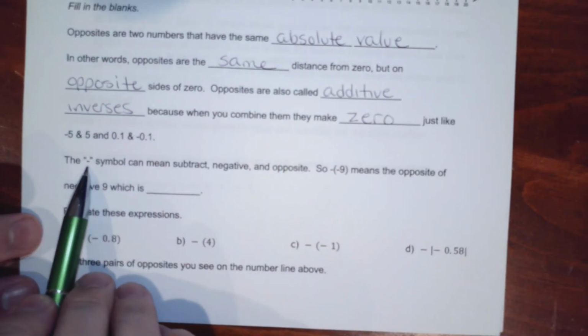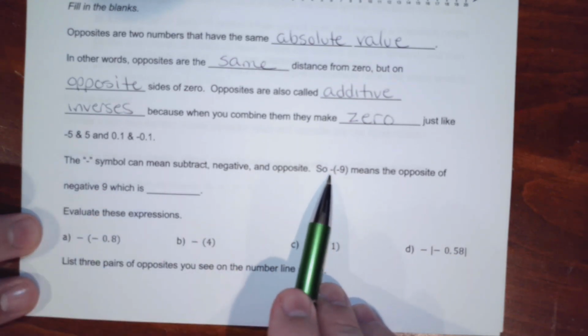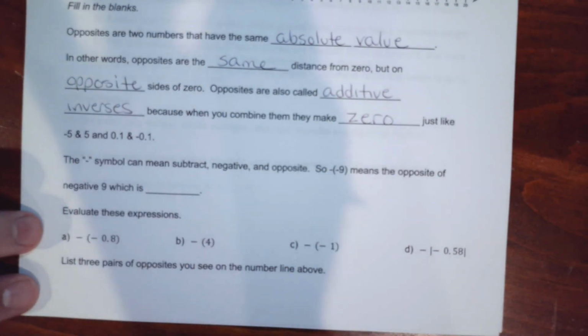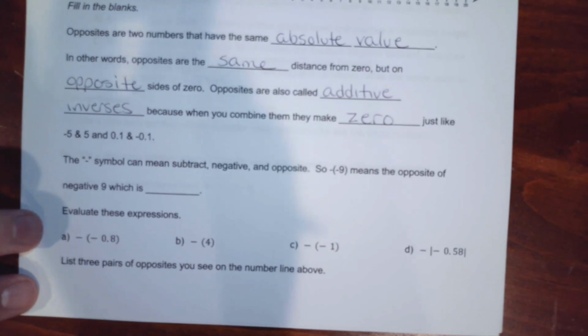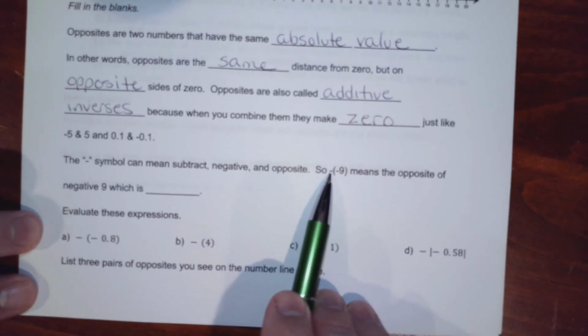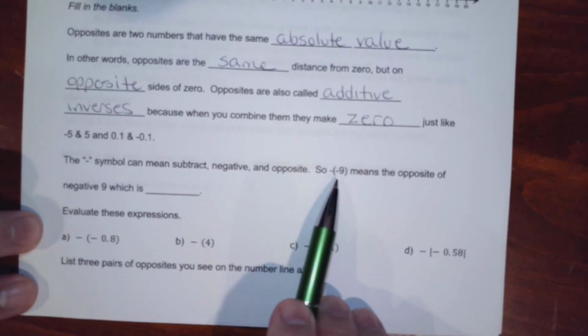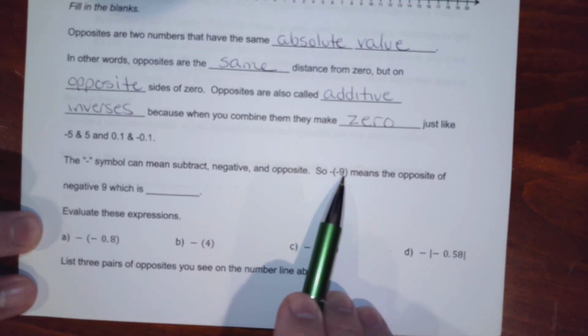This little symbol here means subtraction. It can also mean negative, and it can also mean opposite. So when you see the opposite of -9 with the negative sign or the opposite sign outside the parentheses, that's telling you that it's the opposite of whatever's coming after it.